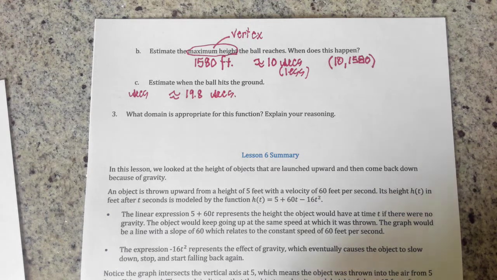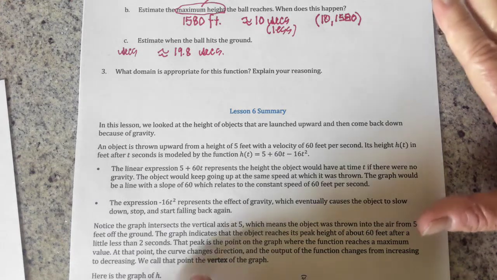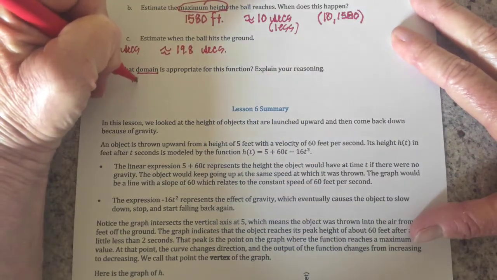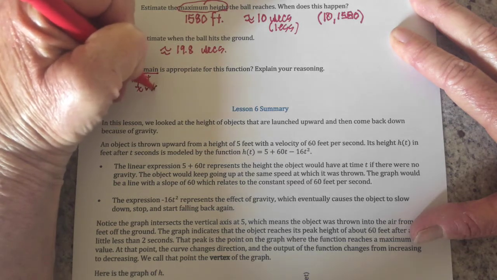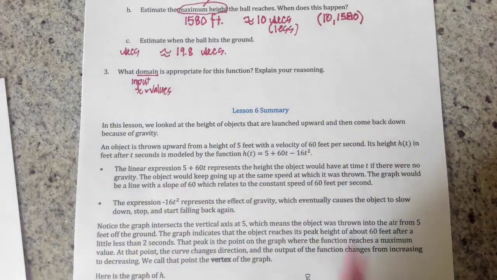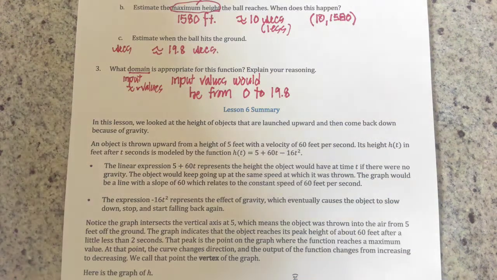So then the last question on here asks us what's the domain that's appropriate for this function and explain your reasoning. I want you to remember domain are all of the inputs, being the x values. So I want you to think about what are all the x values or domains that would be appropriate for this function and go ahead and explain your reasoning. So you can see that our input values would be anywhere from 0 to 19.8.